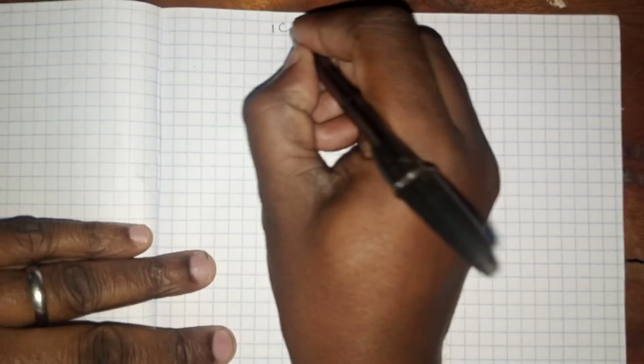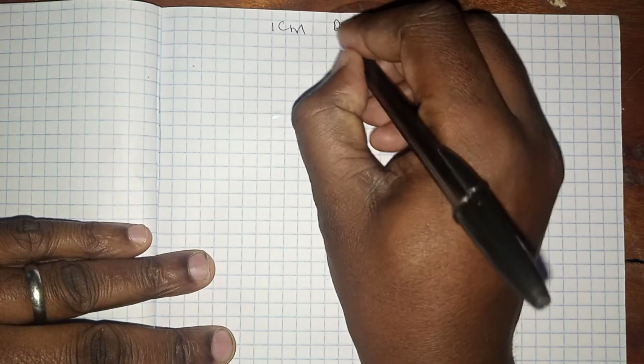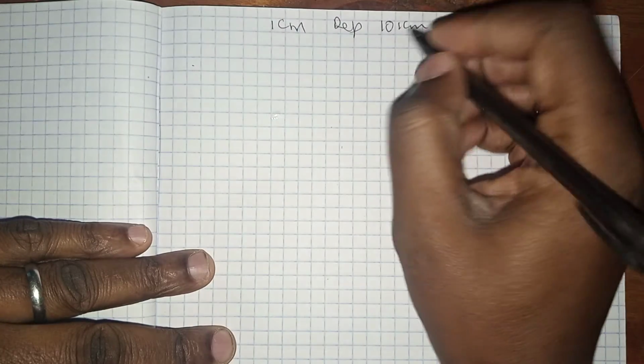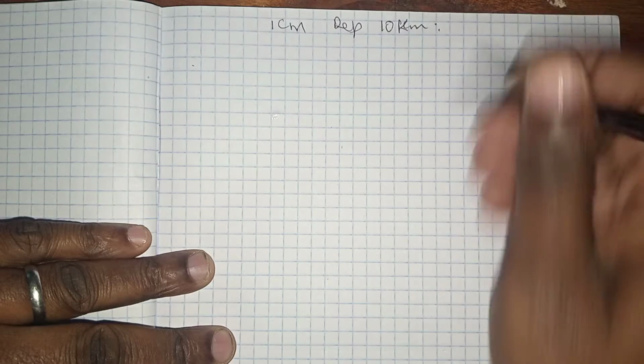Using a scale of 1 centimeter to represent 10 kilometers, make a scale drawing showing the relative positions of A, B, D, and P. Now, the scale is 1 centimeter to represent 10 kilometers. So that's what we have as our scale.